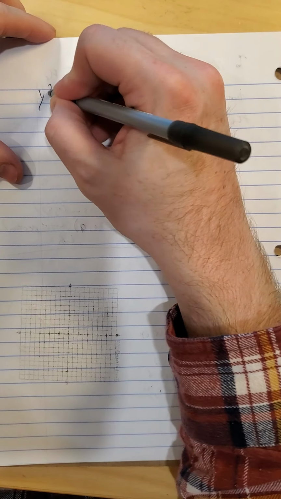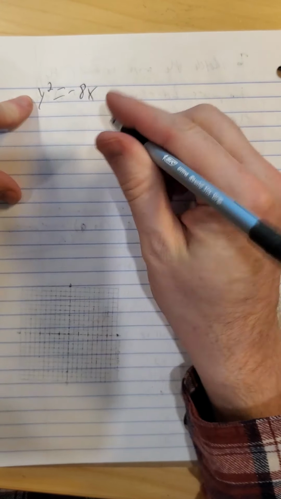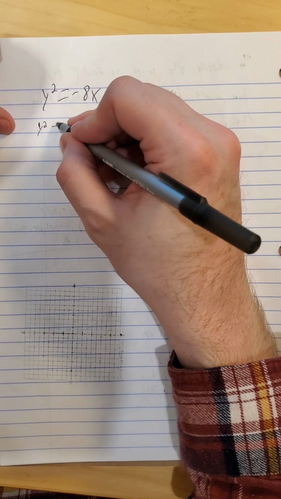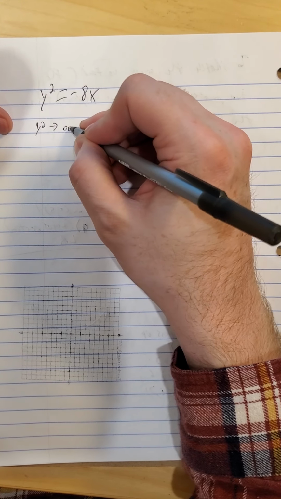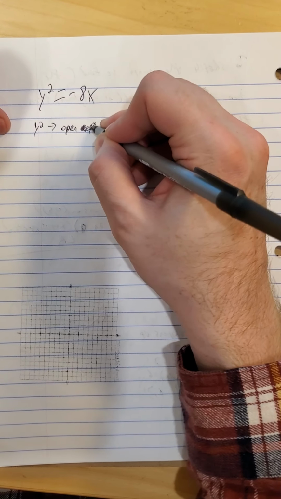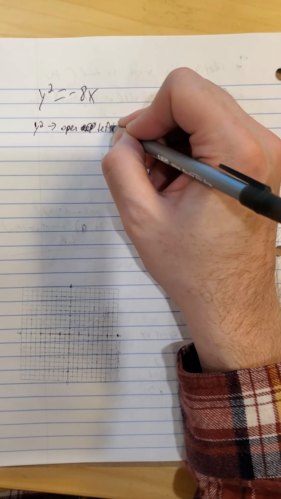So next up, we'll take a look at y squared is negative 8x. Notice this time we have a y squared by itself, so instead of opening up or down, our options are opening either left or right.